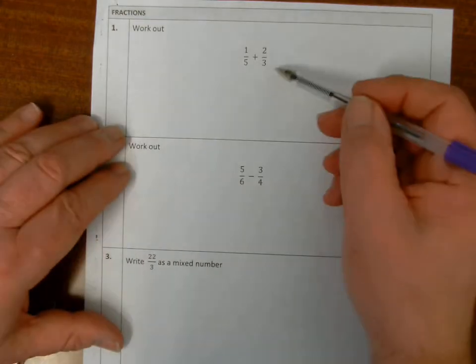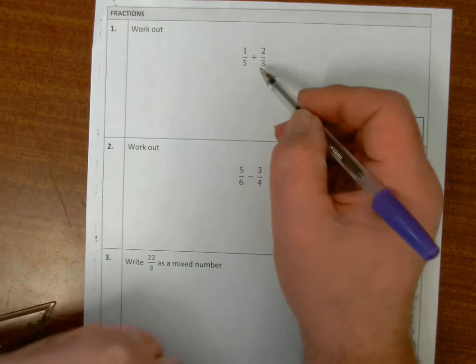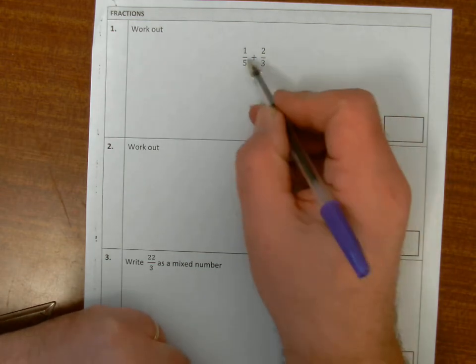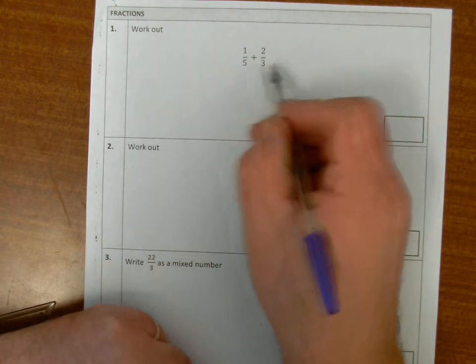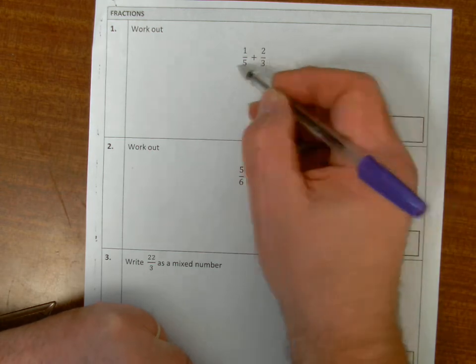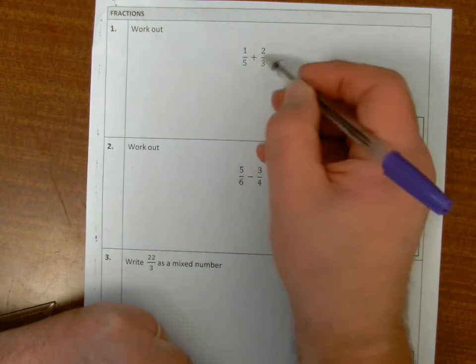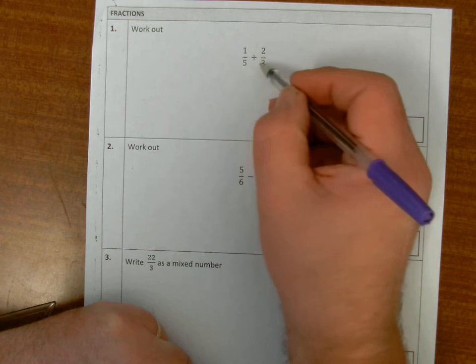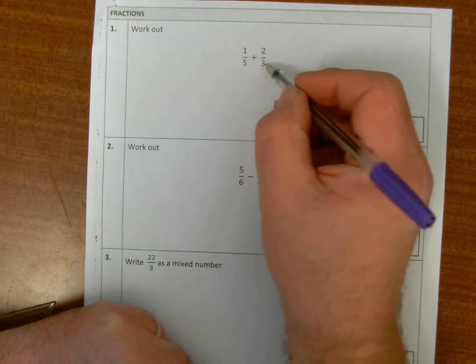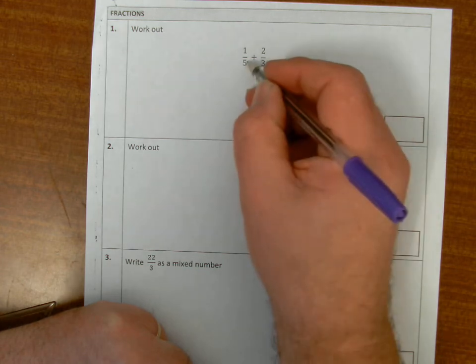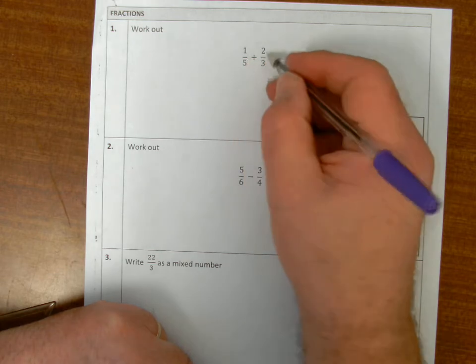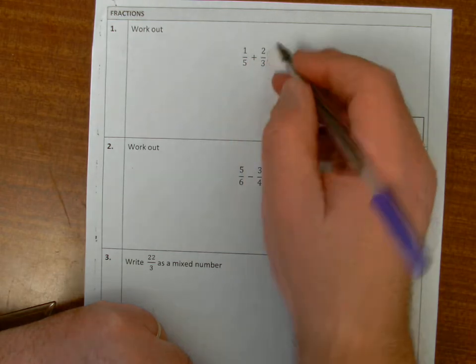Okay, to add or subtract fractions, we need the denominator, the number on the bottom, to be the same on both fractions. So I have to scale these fractions up to make the number on the bottom the same. And 5 and 3 will both go into 15. So to get the 5 to 15, I have to multiply by 3. And to get the 3 to 15, I'll have to multiply by 5.